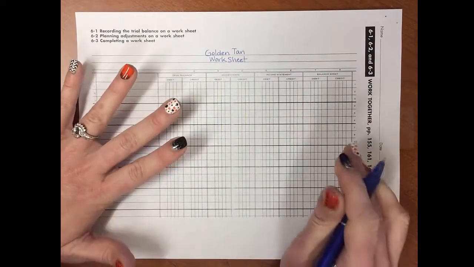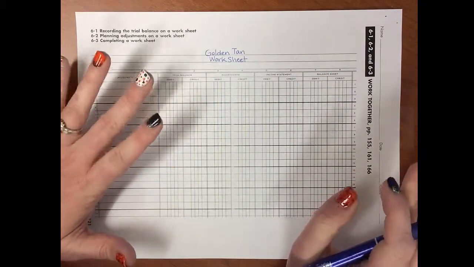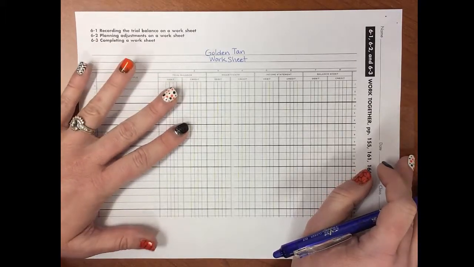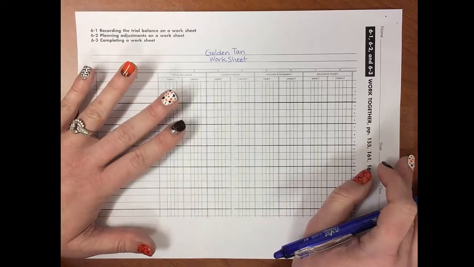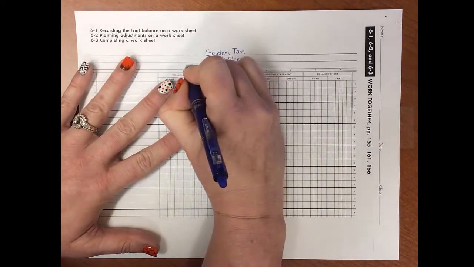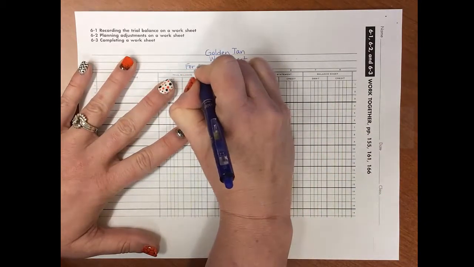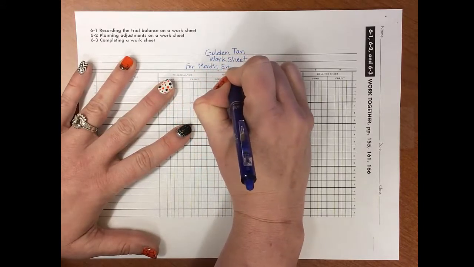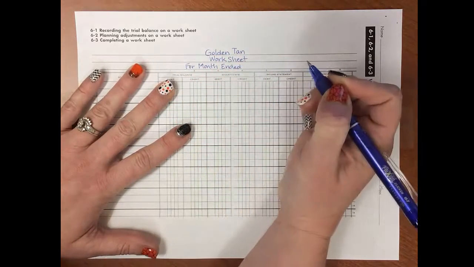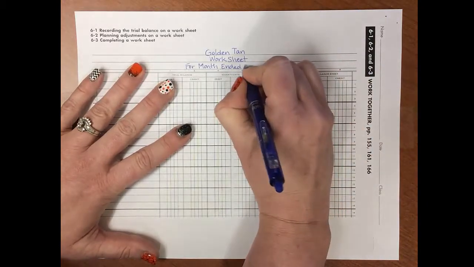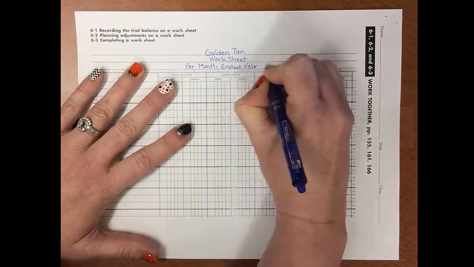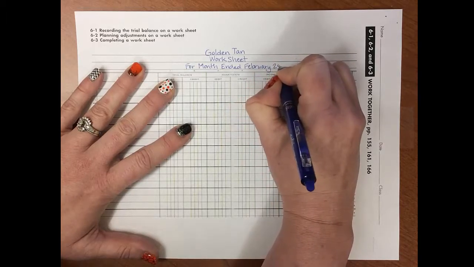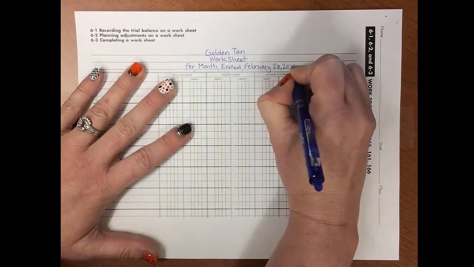And then we put for which fiscal period this is. Now it tells us that we use a monthly fiscal period. So we're going to do for month ended. And then we put the month, February 28, 2000 and the current year.